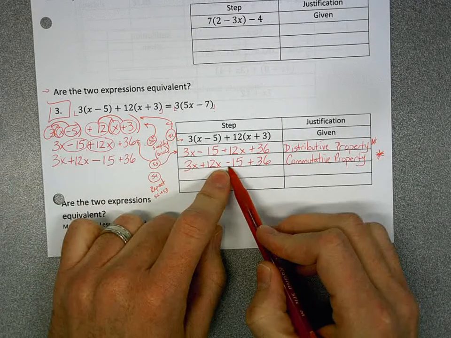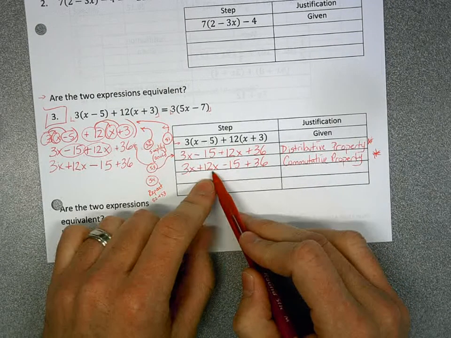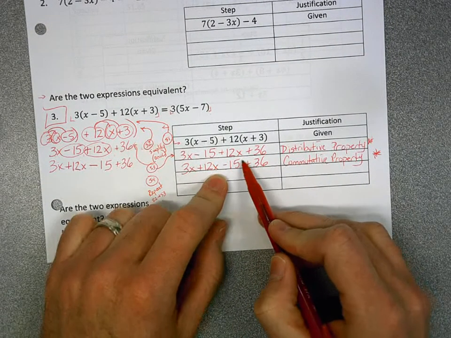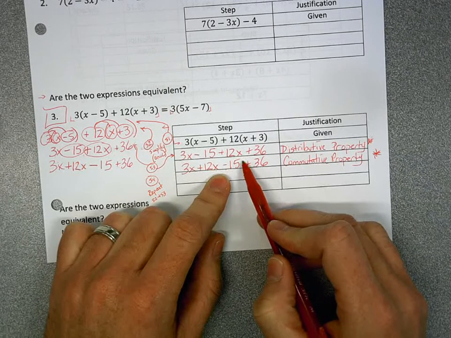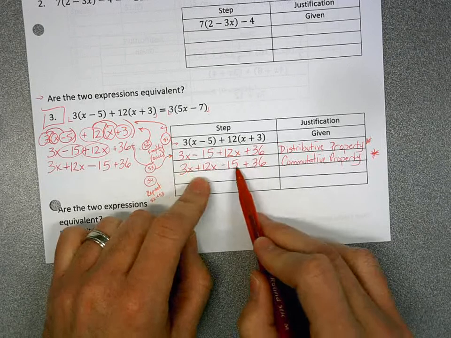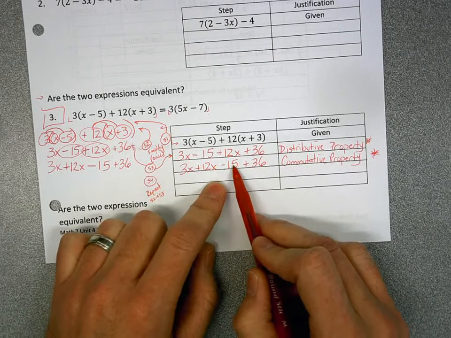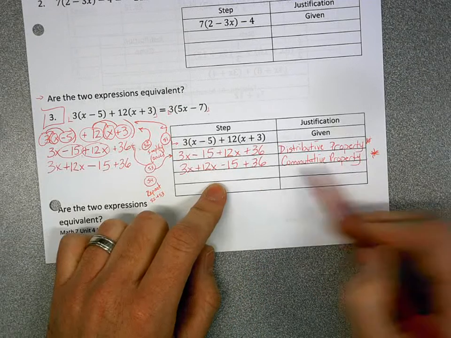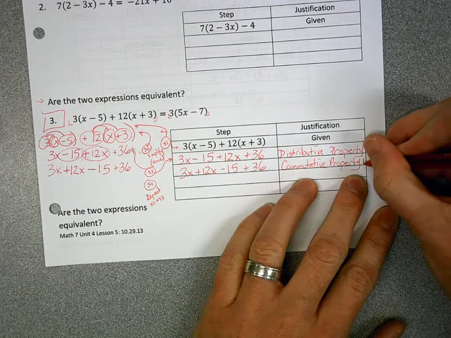This minus 15, you could rewrite as 12x plus negative 15. Okay, that would be what a double sign would look like. What that means is that is actually addition. That's what allows us to switch them because that is really a plus negative 15. So this is commutative property because I said it's plus negative 15. It's commutative property of addition.